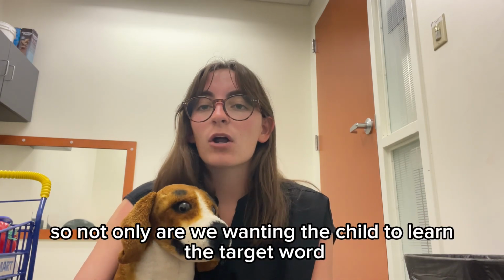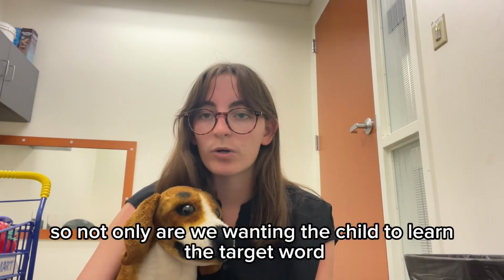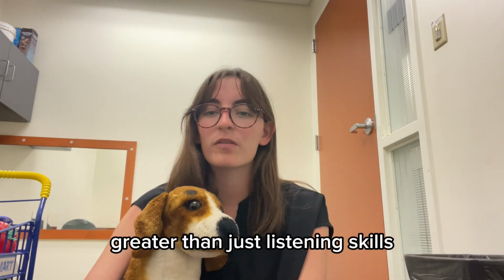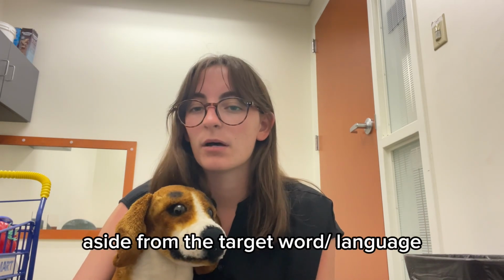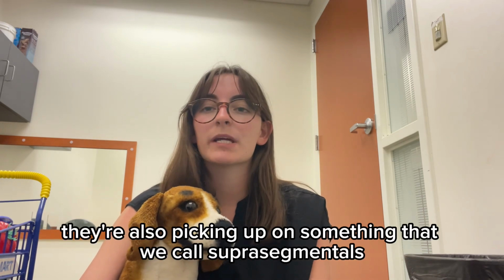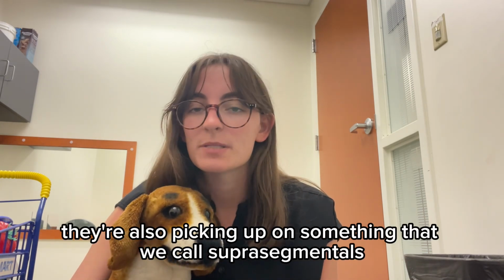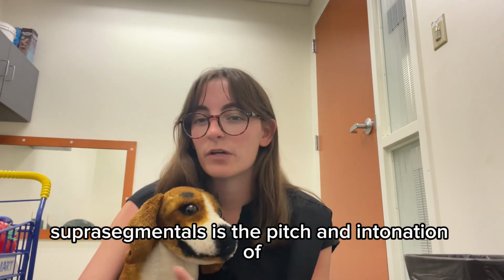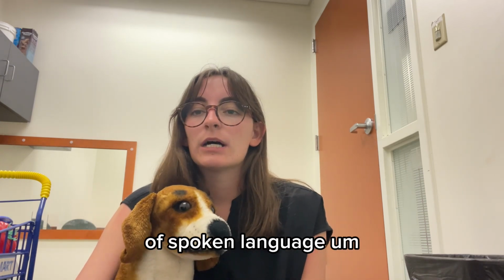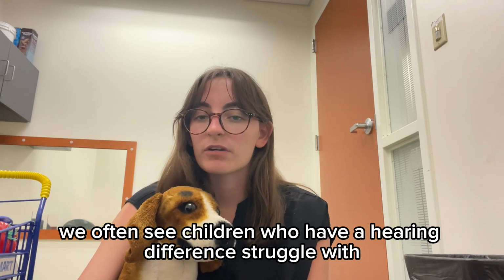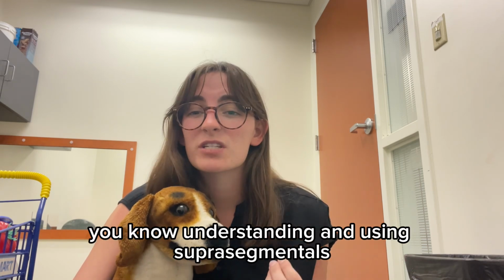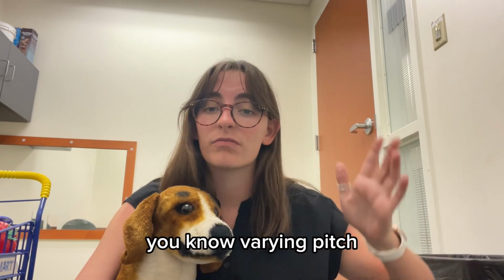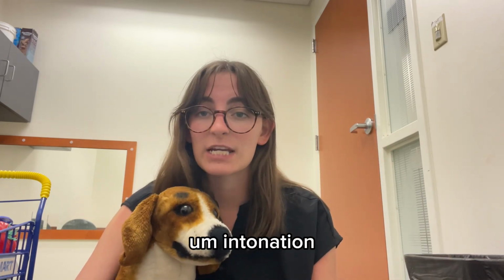Not only are we wanting the child to learn the target word, but they are also picking up on things that are greater than just listening skills. They're also picking up on something that we call suprasegmentals. Suprasegmentals is the pitch and intonation of spoken language. We often see children who have a hearing difference struggle with understanding and using suprasegmentals, such as varying pitch and intonation.